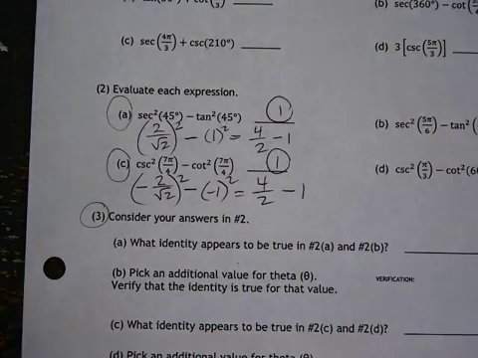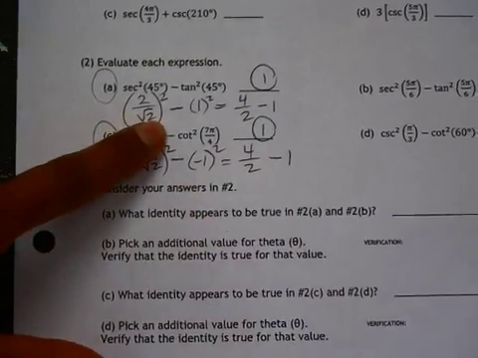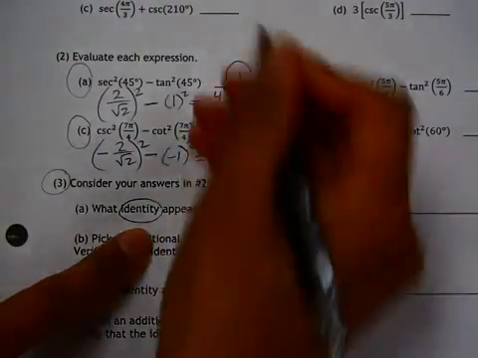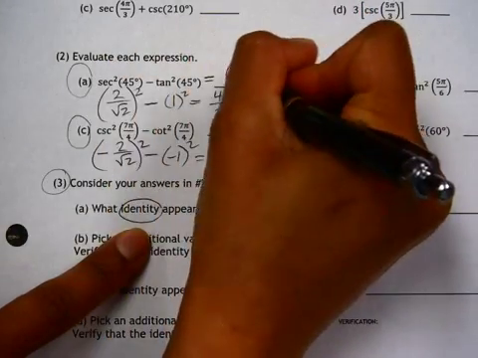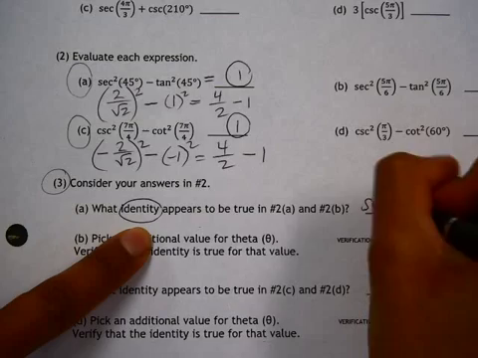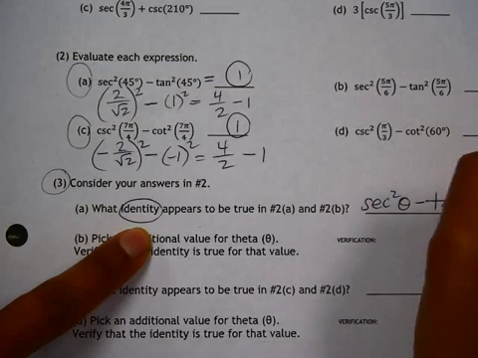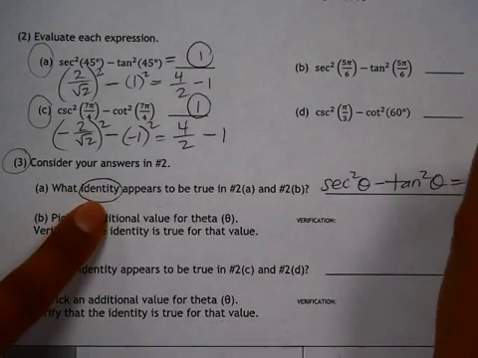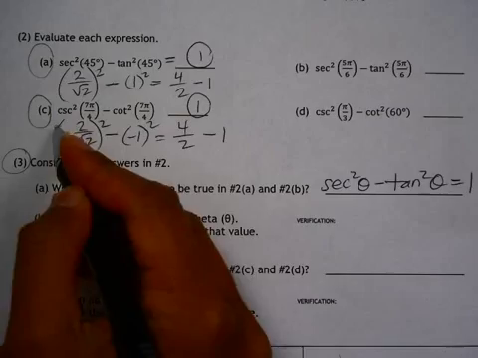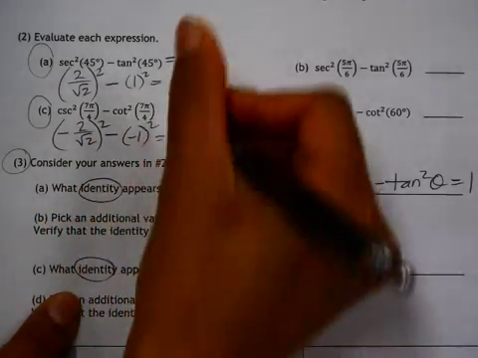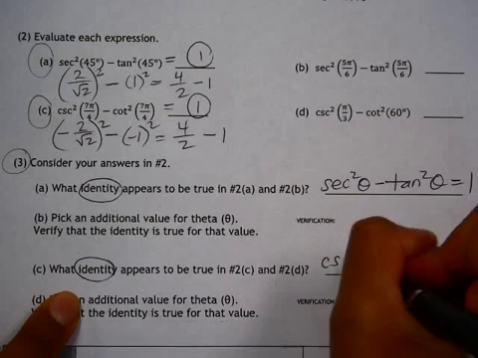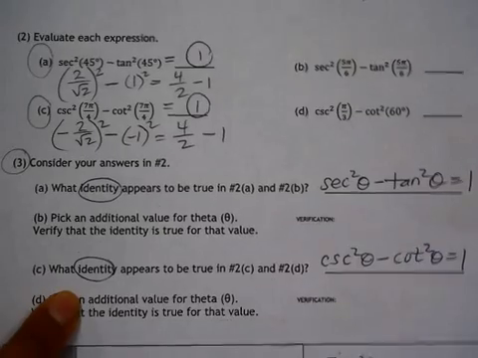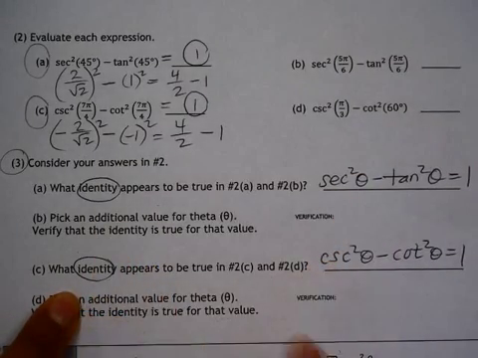So it turns out that secant squared minus tangent squared is an identity, something that's always true. Secant squared minus tangent squared equals 1 is an identity. So secant squared theta minus tangent squared theta, regardless of what angle you're at, is always going to be equal to 1. Same goes for cosecant squared theta minus cotangent squared theta. That will also always be equal to 1. So we'll be using these identities in proofs.